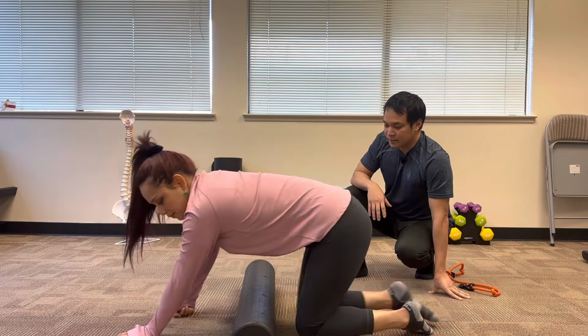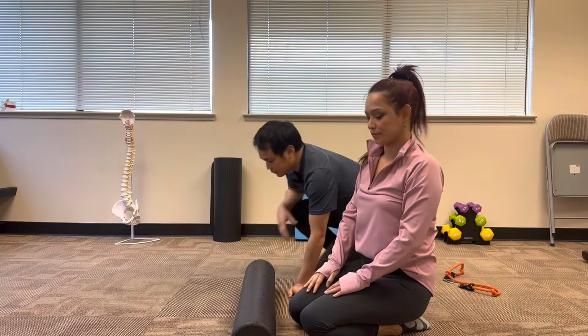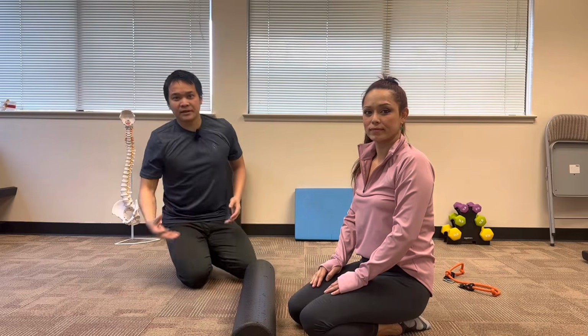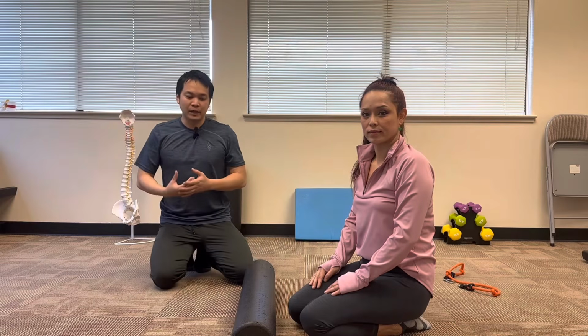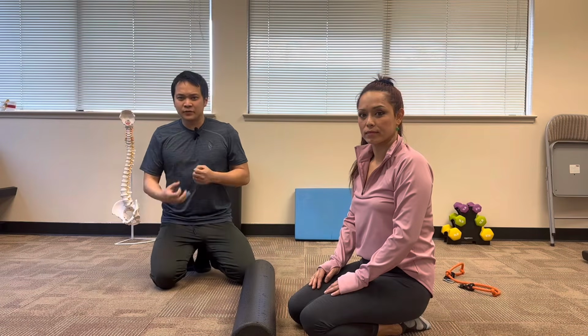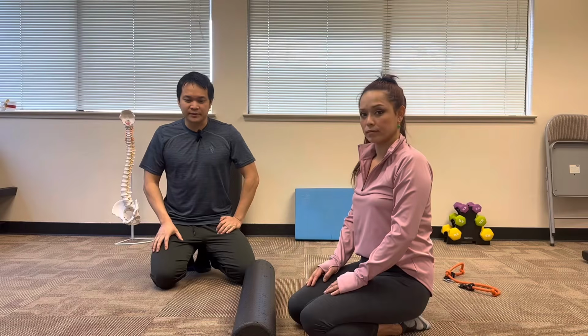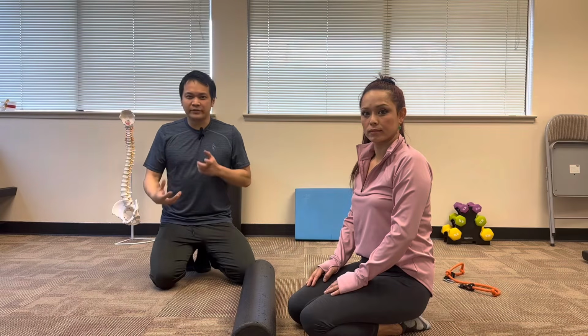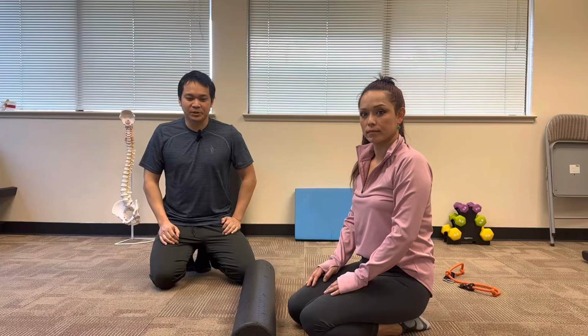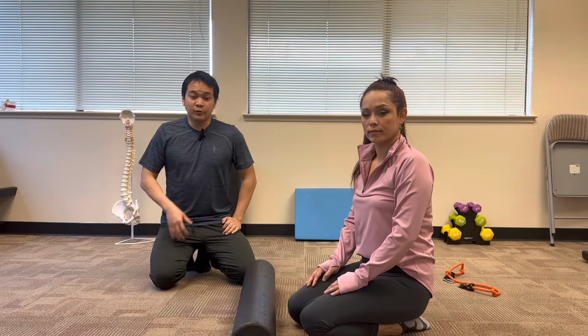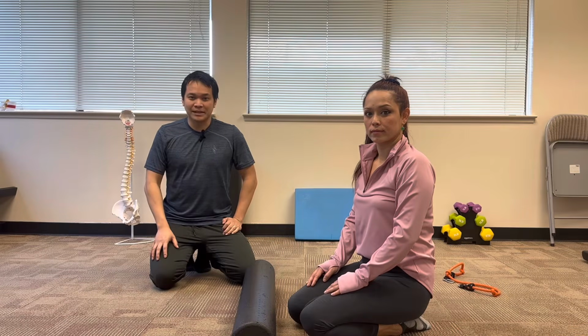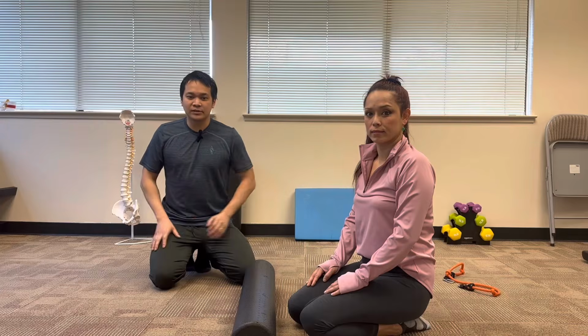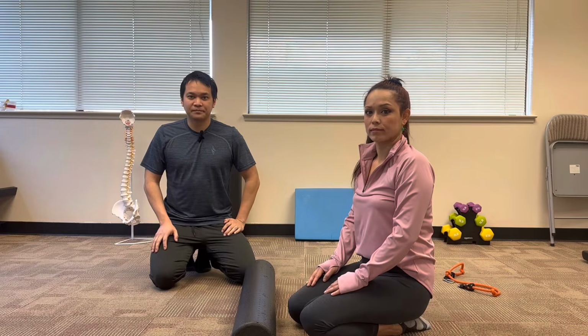Okay, so great job. And we would definitely recommend trying to do it on both sides. Even if you have a lot more pain or tightness on one side, it's also good to test the other side, to see what it feels like, and to make sure that you're not developing too many imbalances as well. So that's it for the roller part of how to release hip flexor tightness. So let's get right into a couple of the stretches that you can try.